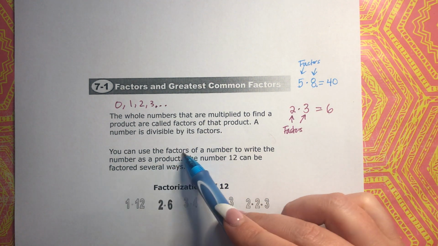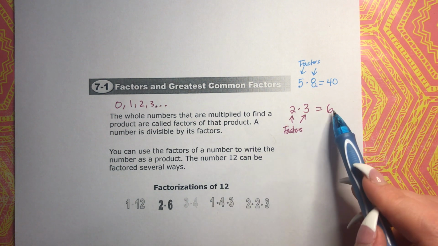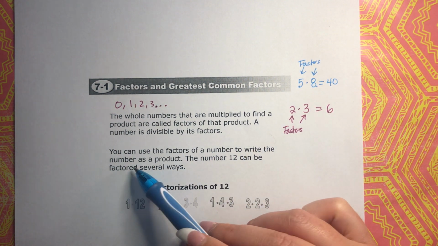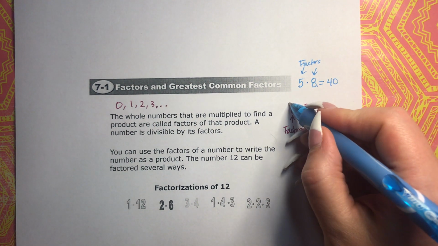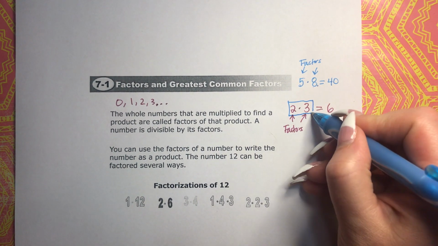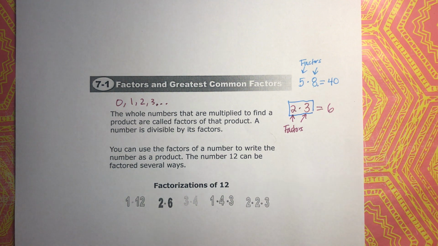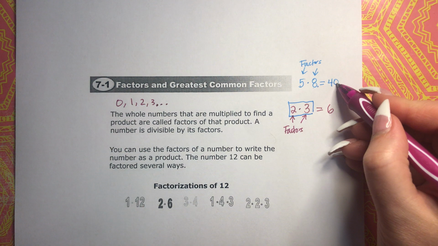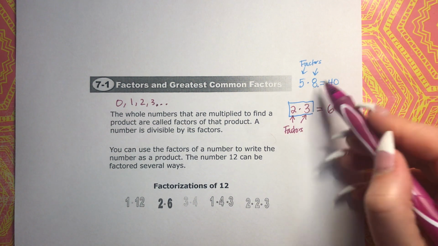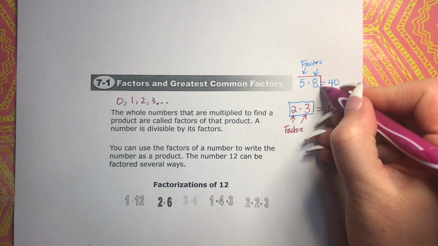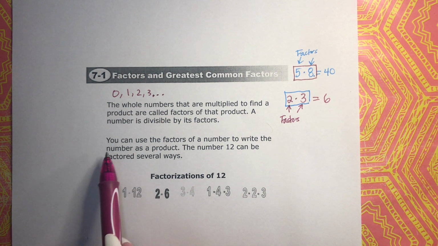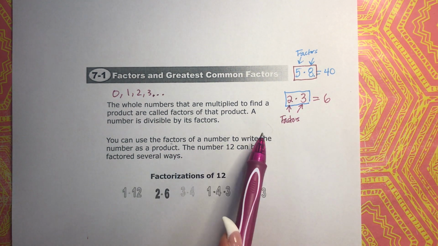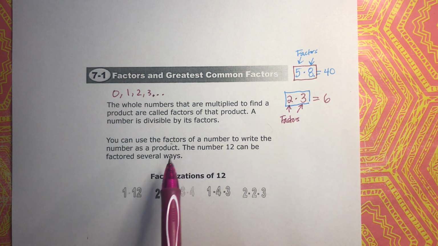So you can use the factors of 6 to write the number 6 as a product of two numbers. Or instead of writing 40, I can write it as a product of its factors, because 40 is the same thing as 5 times 8. That's what that's saying.